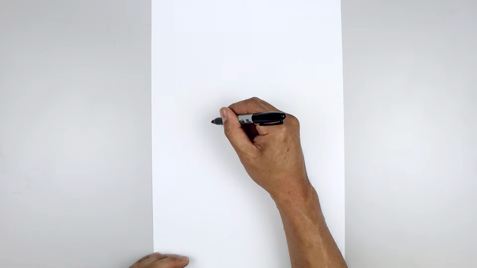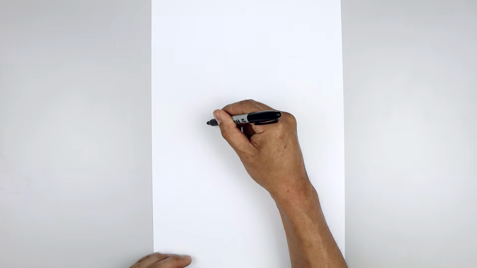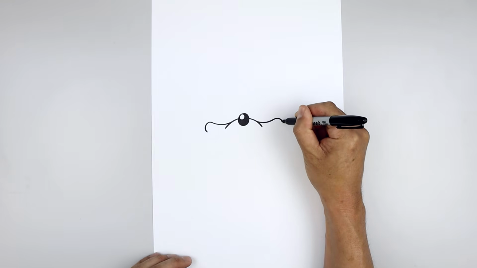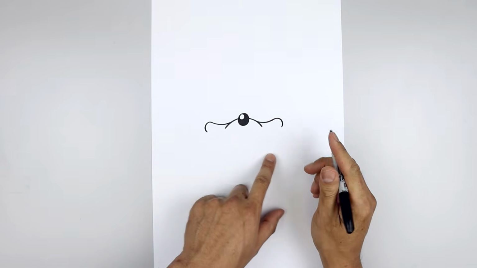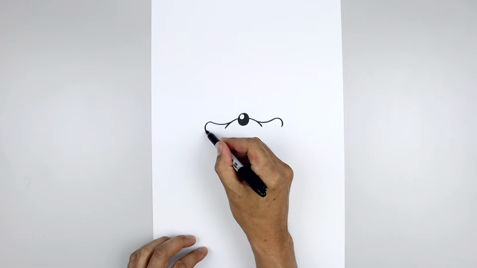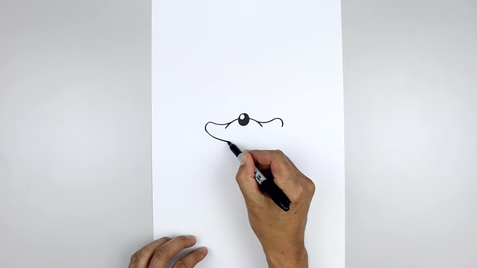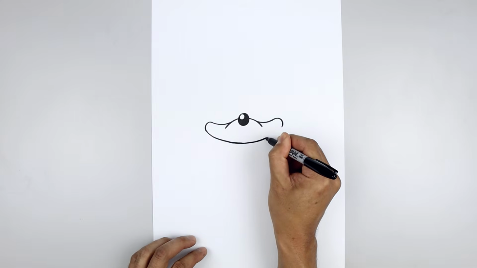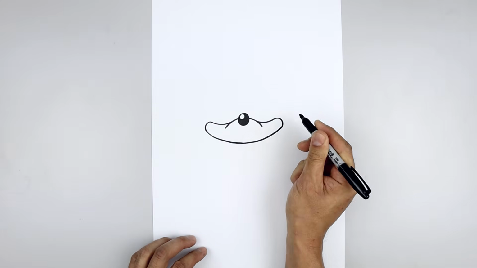Let's round out the cheeks. Starting back on the left, go around and pull it back in. Do the same thing on the right. Now let's close off the bottom of the head. Starting back on the left, we pull this down in the middle, just round this out, and go back out and up on the right.